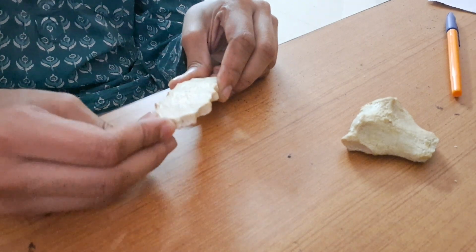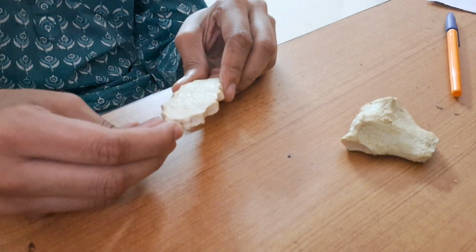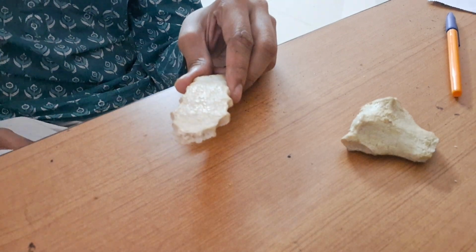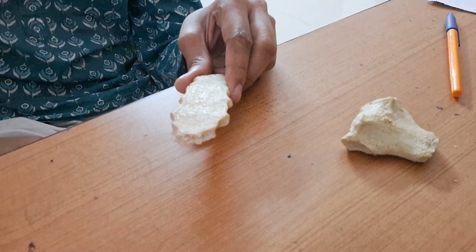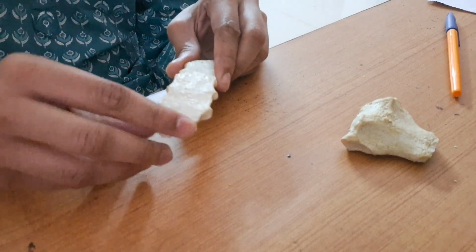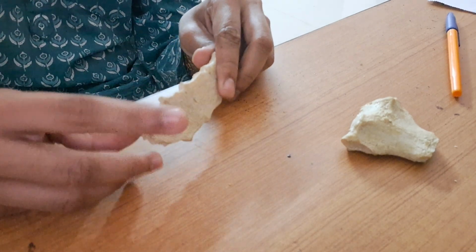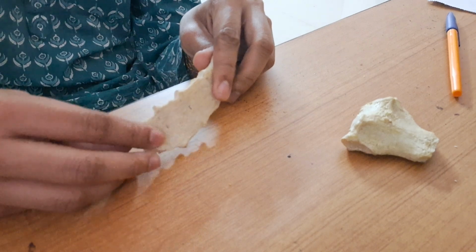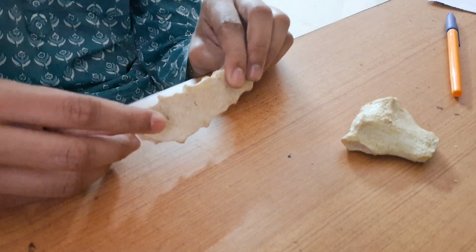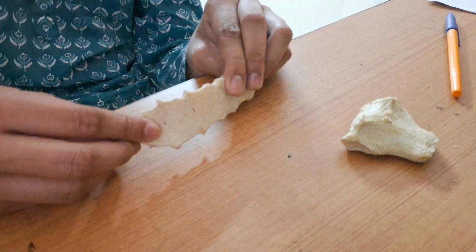Now the tip of the xiphoid process gives attachment to the linea alba, right? The lateral border of the xiphoid process gives attachment to the transversus abdominis muscle and the aponeurosis of the internal oblique muscle. The anterior surface gives attachment to the rectus abdominis muscle and the aponeurosis of the internal and external oblique muscles. All these form the anterior abdominal wall.